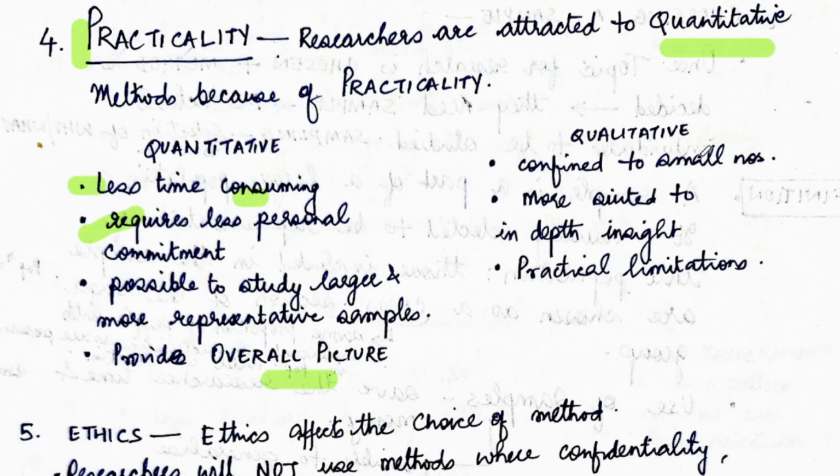Whereas the qualitative methods are confined to small numbers. They are more suited for in-depth insight and have practical limitations. They give rich understanding of how and why, but they are time heavy. Also, there are questions of access, of language issues, of transcription. So there are many limitations attached to it.